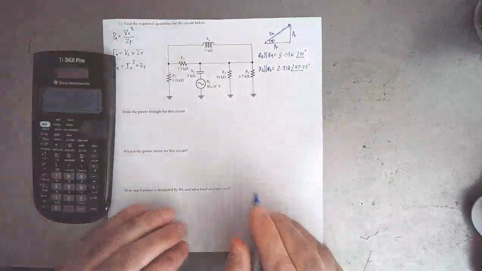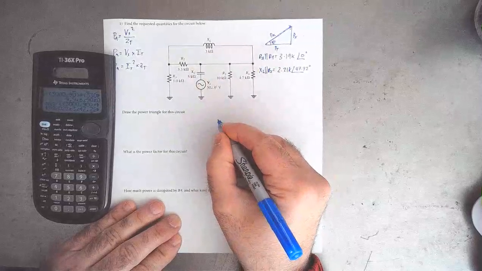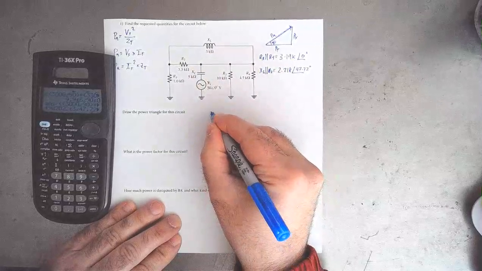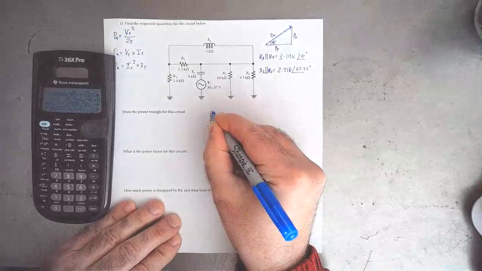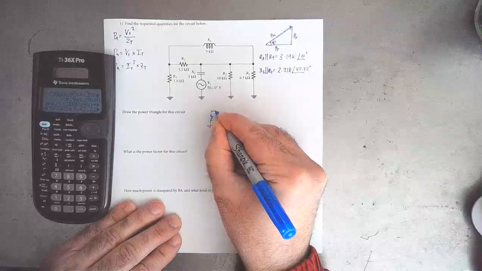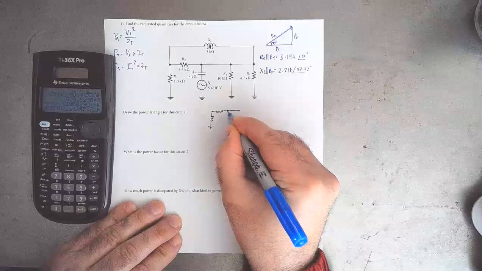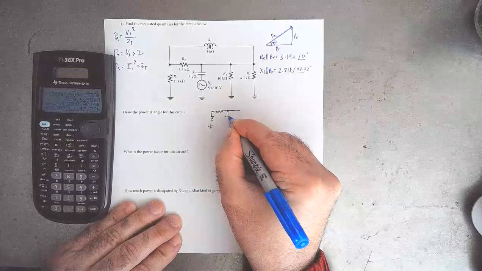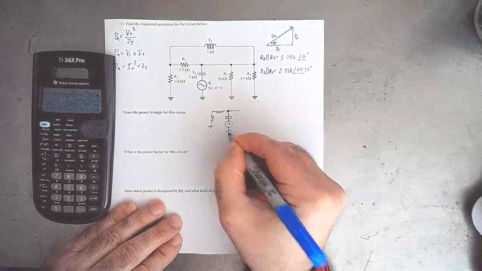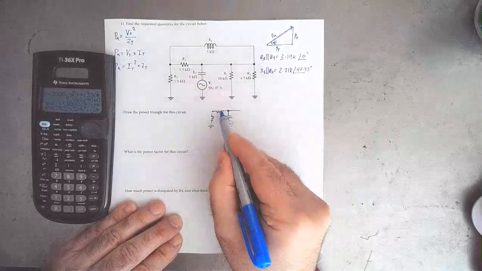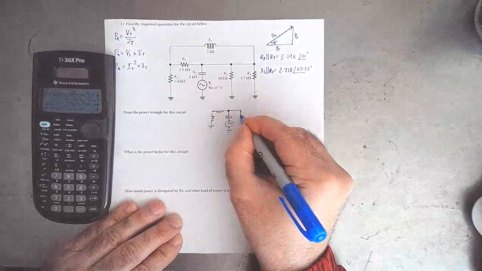Okay, so let's redraw the circuit here, since I've now collapsed a couple of things. So our circuit is going to look like this. I'm going to draw this kind of small because there's a lot of computations that are going to happen on this page, and I don't want to run out of room. There's the source right there. So this and this collapsed into that, and then also touching that node right there is going to be this one.